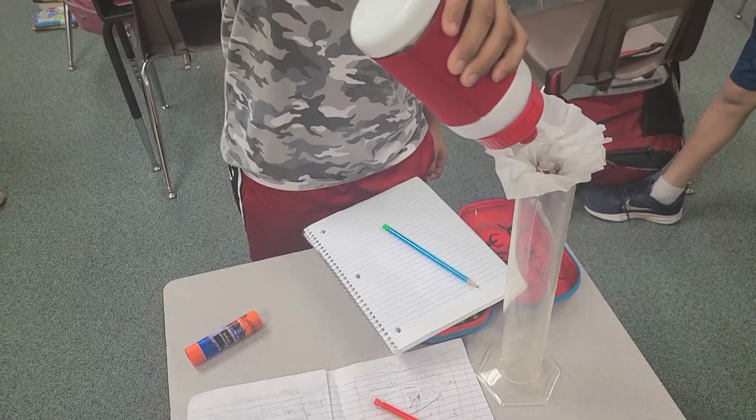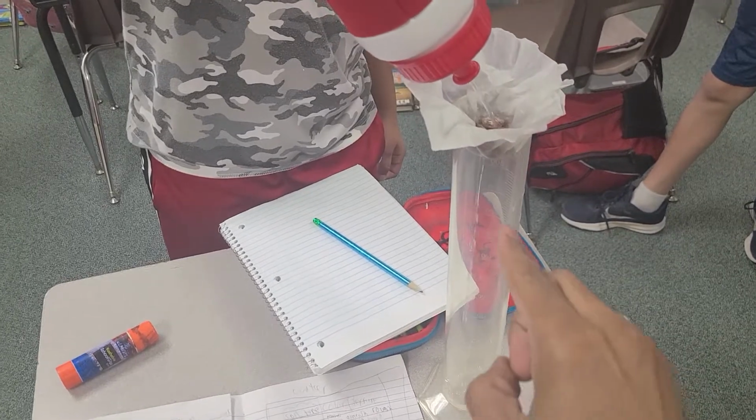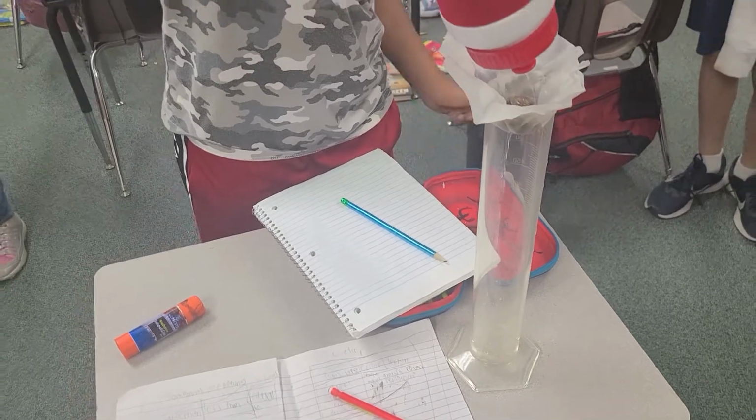Oh my god. This is so hard. Keep squeezing, keep squeezing. Squeeze. We have a flow of water. Kind of making me want to pee.